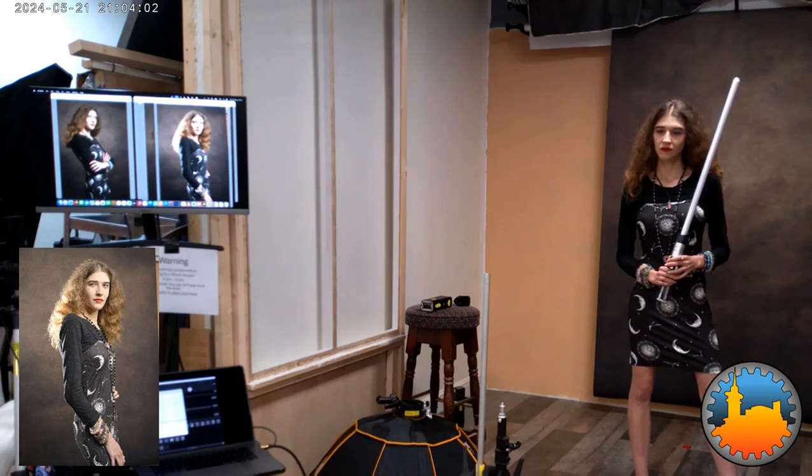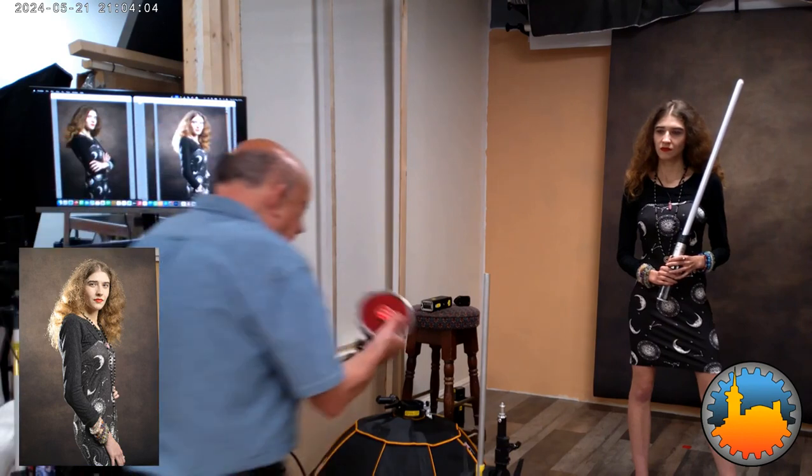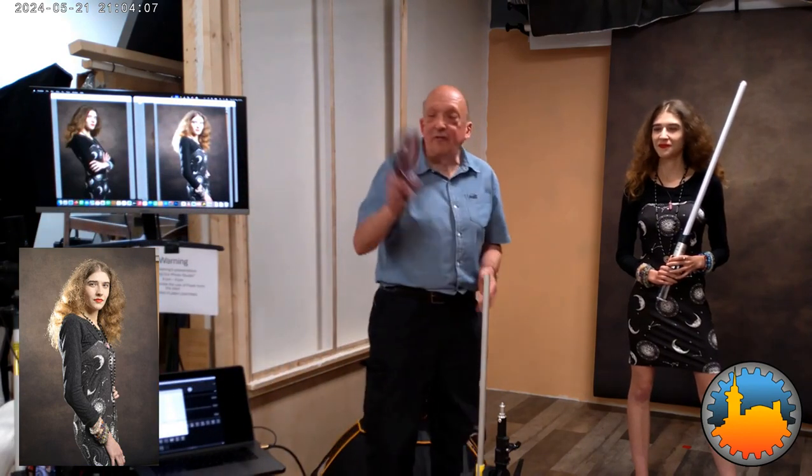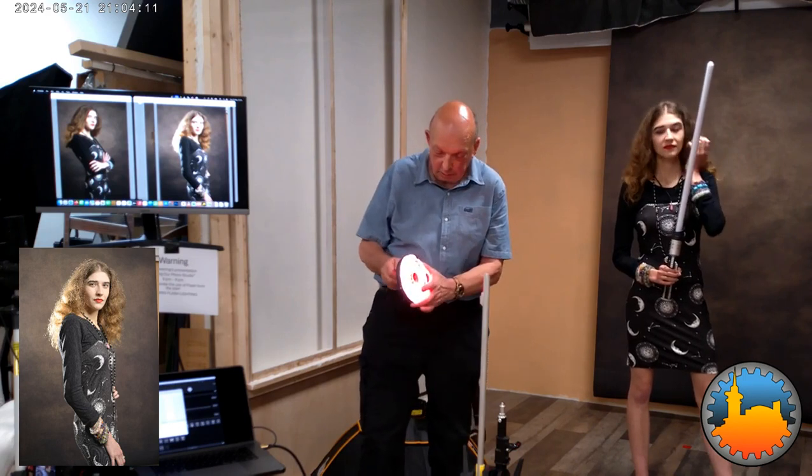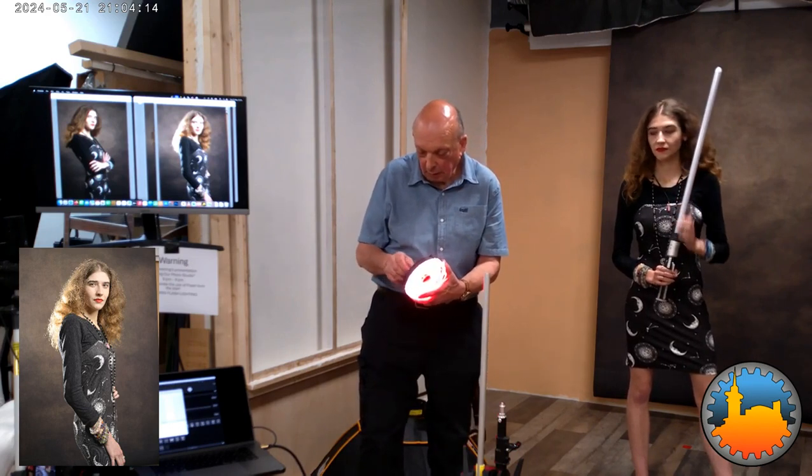Show the camera the colour. I know, that's what I'm going to do now. So what I've done is I've put a red filter on the continuous light source. We'll switch that on. We'll turn it up.